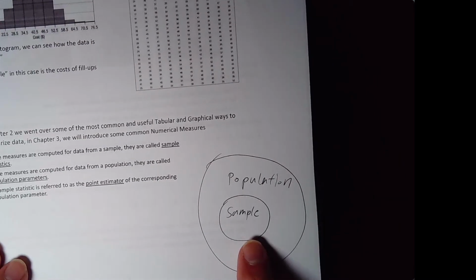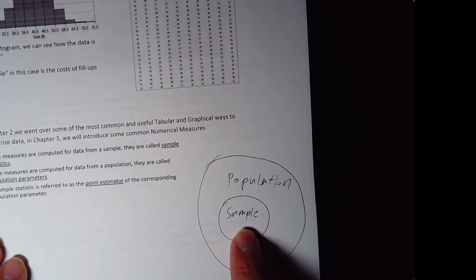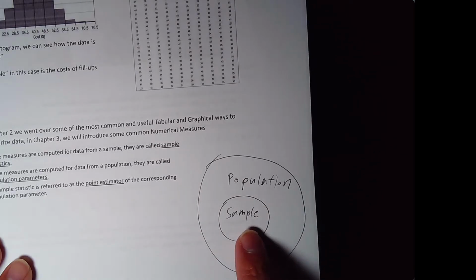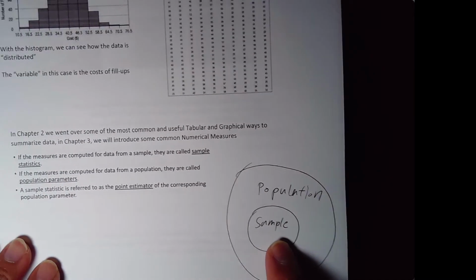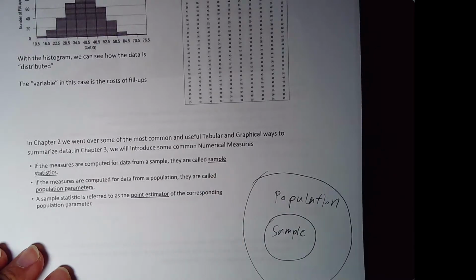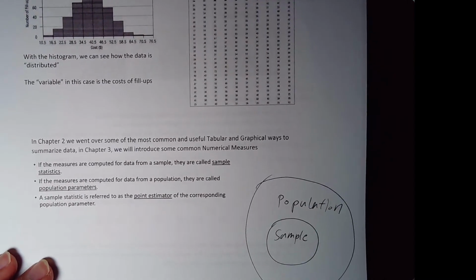Now, quick reminder, a sample is simply a subset of the population. From now on, whenever we say statistics, we will be emphasizing sample statistics. Now, there are population statistics, such as population average, population variance, and so on. Those are going to be the ones that we like to estimate, because remember, in practice, we never have the entire data set for the population. We never know these populations, so we like to estimate them.